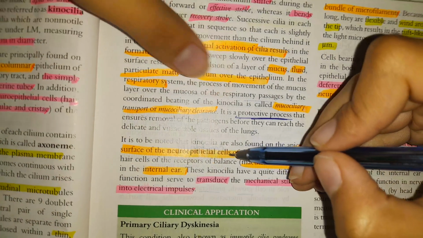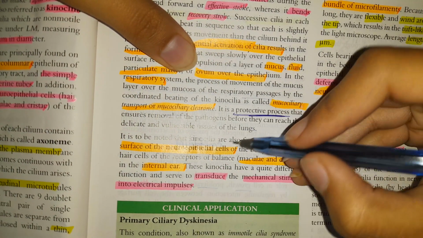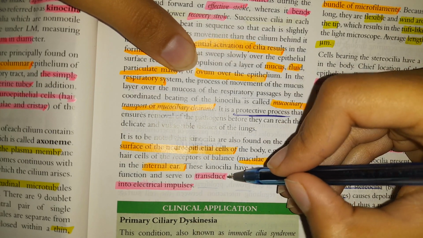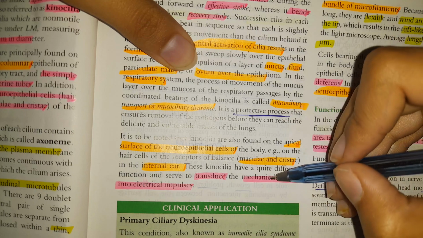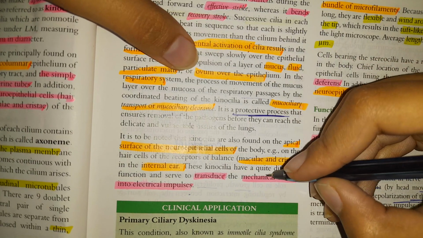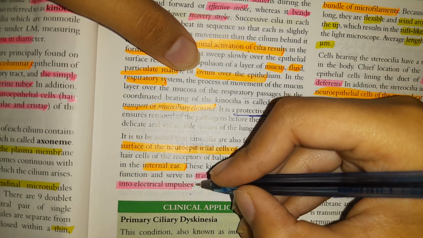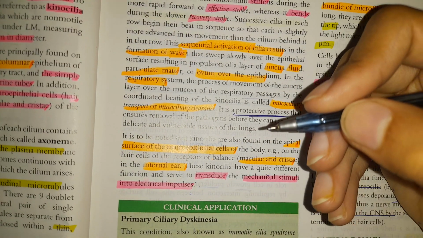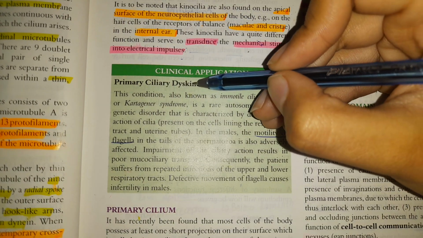They are also present in the neuroepithelial cells of the internal ear and the tongue, and they allow the mechanical transduction of mechanical stimuli into electrical impulses. They can convert the mechanical signals into electrical impulses, which are carried to the brain or the central nervous system. So now we have a disease, which is primary ciliary dyskinesia.